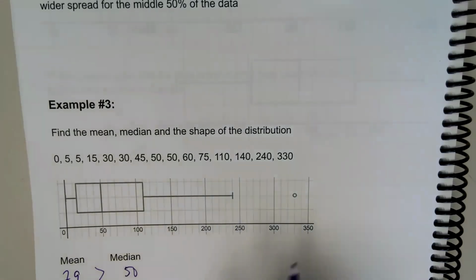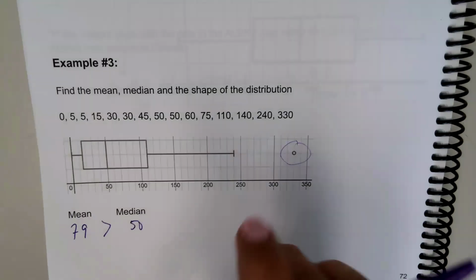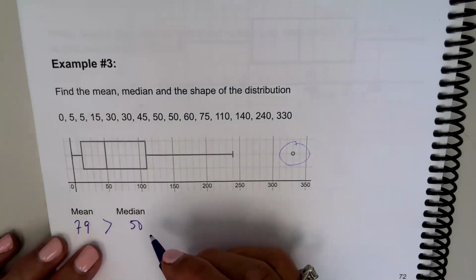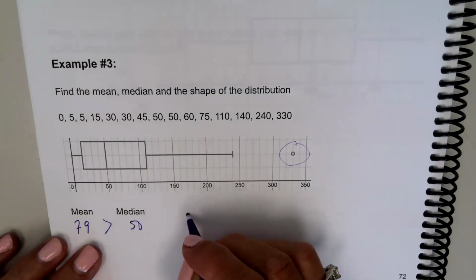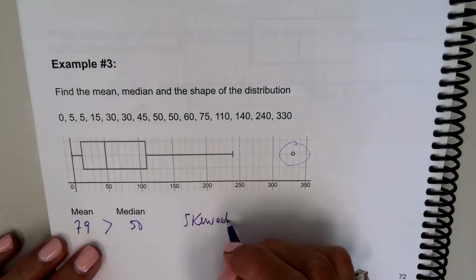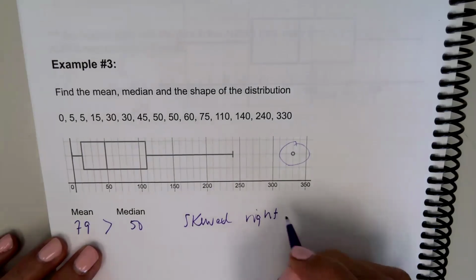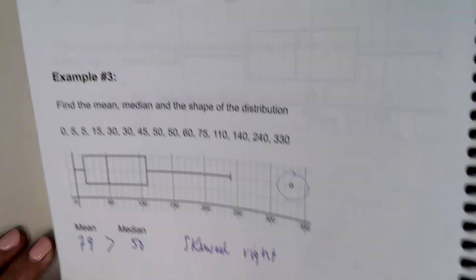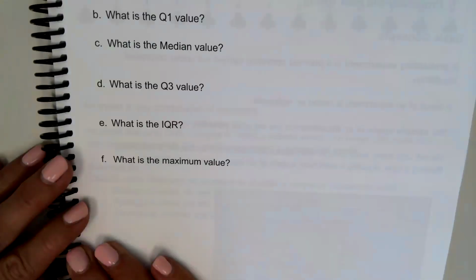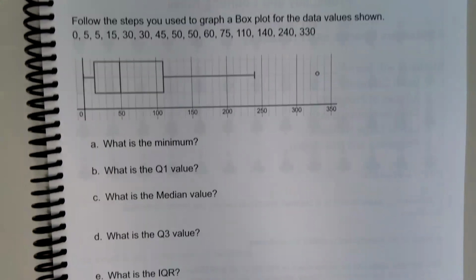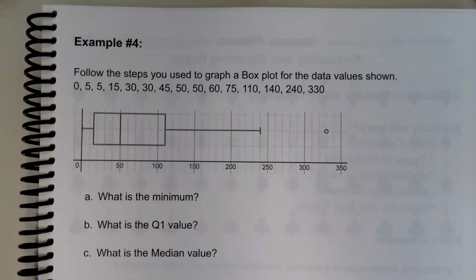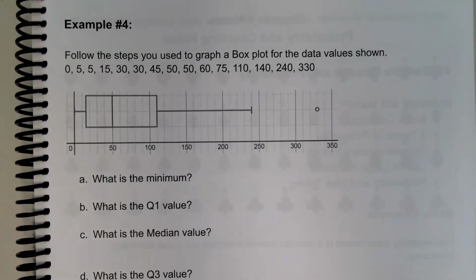So the mean is much bigger, and you can see that there is an outlier here from the picture as well. We can see from the picture on the box plot, and also from the comparison of the mean and median numerically, that it is definitely a skewed right distribution. So we would be using the median and the IQR to best describe the data. Looking at that same data here, answering some questions about that.